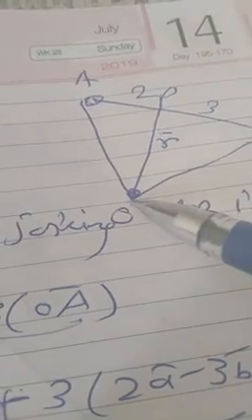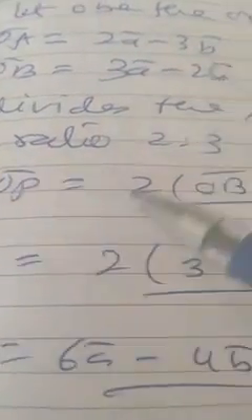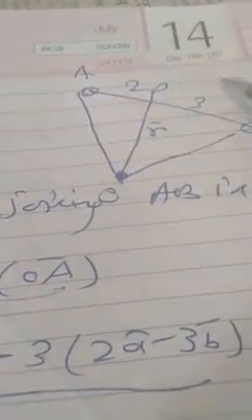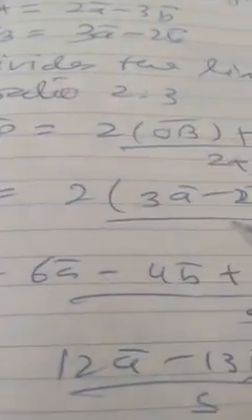Let O be the origin. So OA is equal to 2a minus 3b, and OB is equal to 3a minus 2b. P divides the line AB in the ratio 2:3. So the position vector of P is 2 into the position vector of B plus 3 into the position vector of A, divided by 2 plus 3.